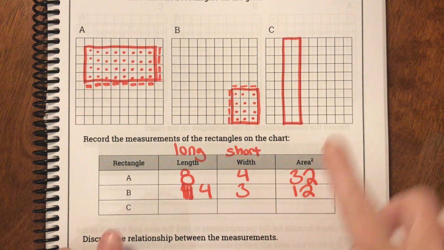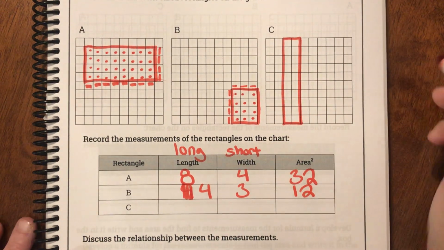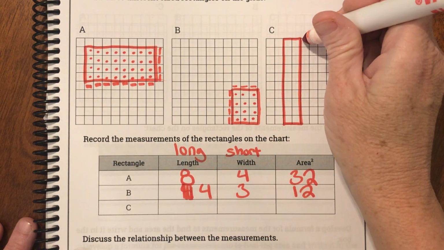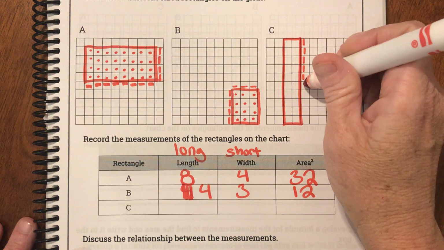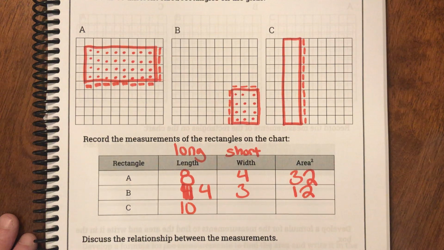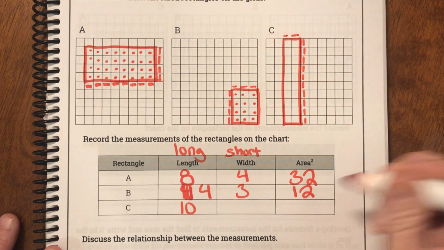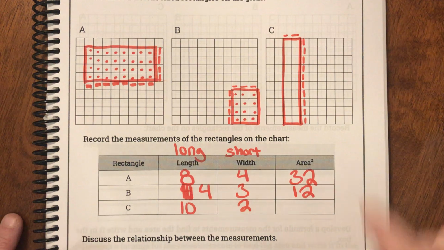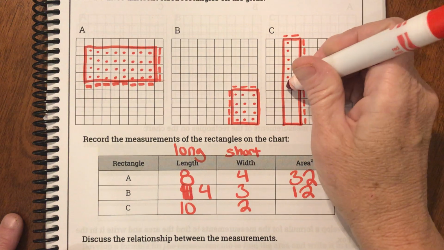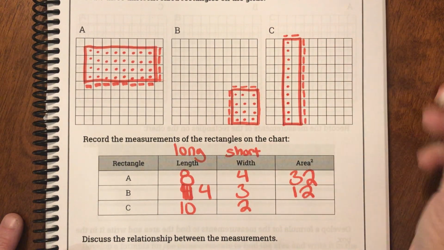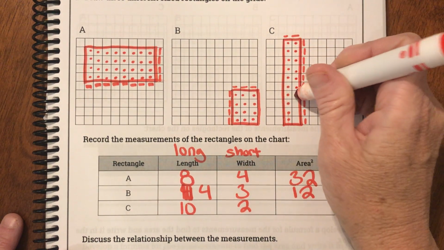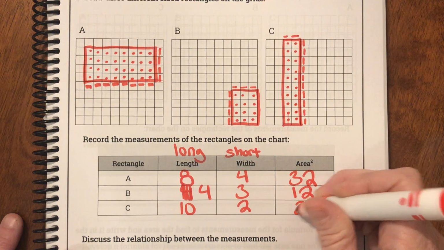Okay, let's do our last one, shape C, which is a rectangle again. My long side is my length, so this is definitely my length. How long is it? 1, 2, 3, 4, 5, 6, 7, 8, 9, 10. It's 10 long, and my width is 2. What is the area, the squares inside? 1, 2, 3, 4, 5, 6, 7, 8, 9, 10. And if that's 10, I bet this is also 10, so 11, 12, 13, 14, 15, 16, 17, 18, 19, 20.